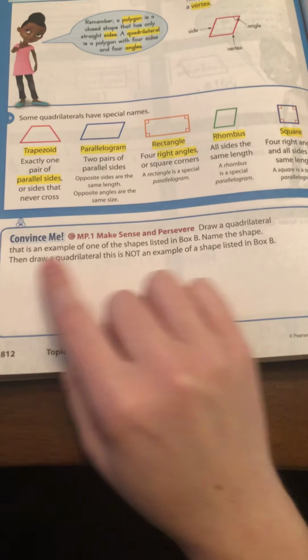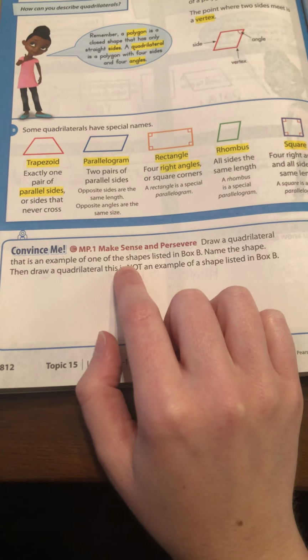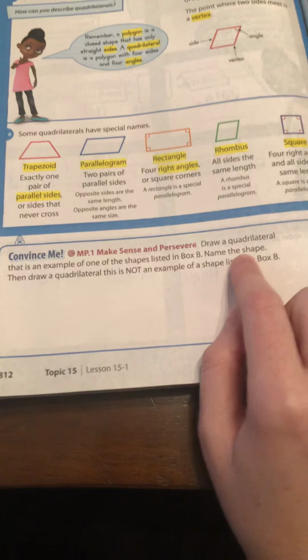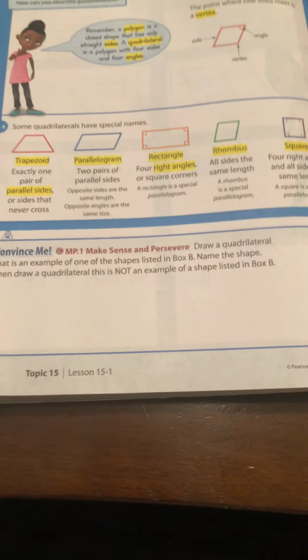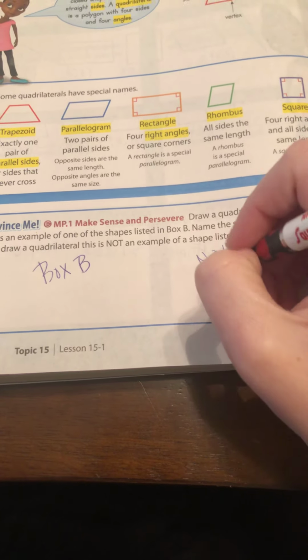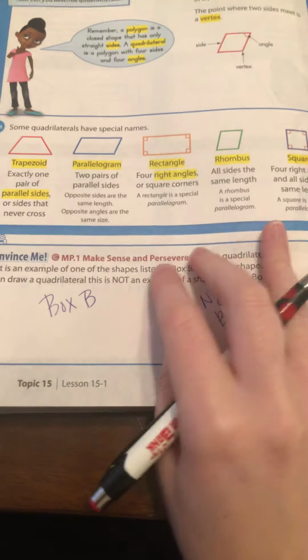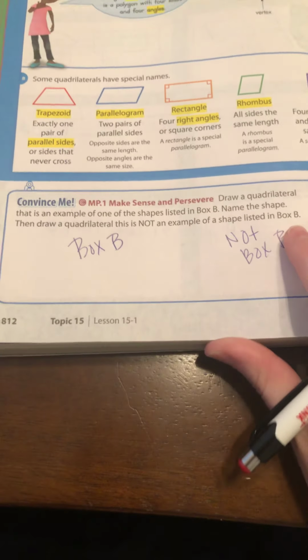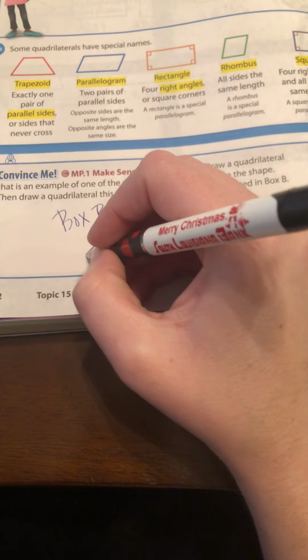All right, convince me. It says, draw a quadrilateral that is an example of one of the shapes in box B. Name the shape. Then draw an example of a quadrilateral that's not in box B. All right, so I'm going to write box B, and I'm going to write not box B. Okay, so I would just pick one of these shapes to draw that is in that box. Okay, I like trapezoids. So I'm going to draw a trapezoid.